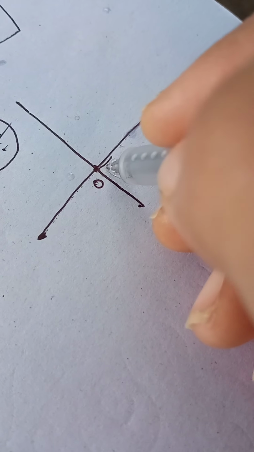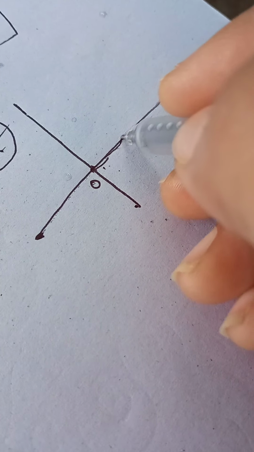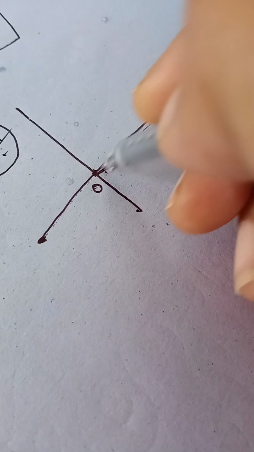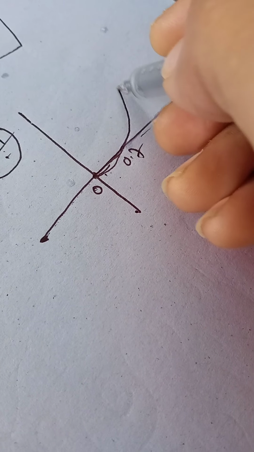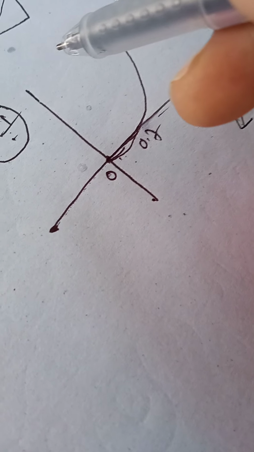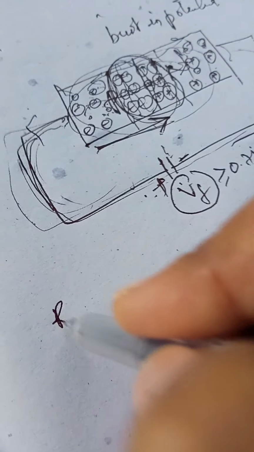Here for 0.3, 0.4 there won't be any conduction. Once it reaches 0.7, then the current starts slowly conducting. Once it reaches 0.7, suddenly there is a sharp rise in the current. So like this we get the forward characteristics of a diode. Okay, and the second thing we have is reverse biasing.